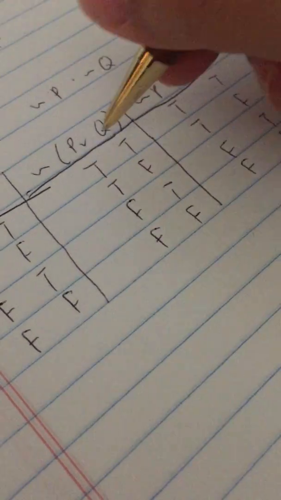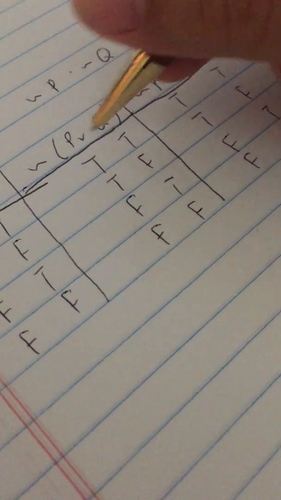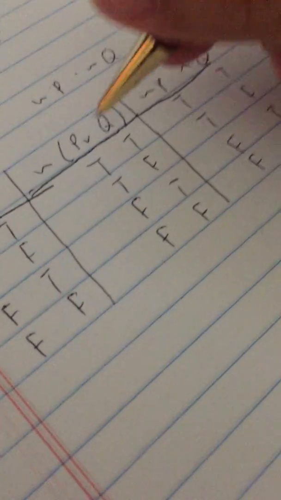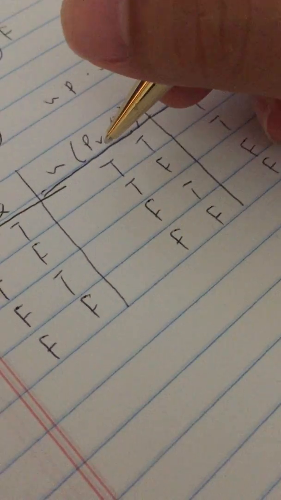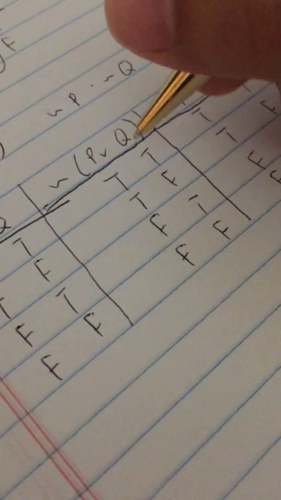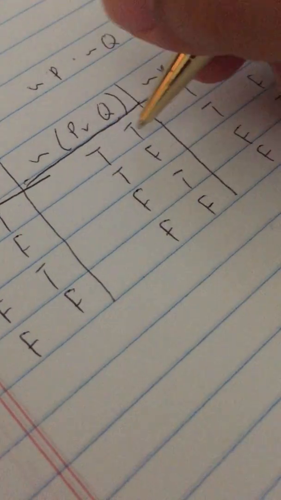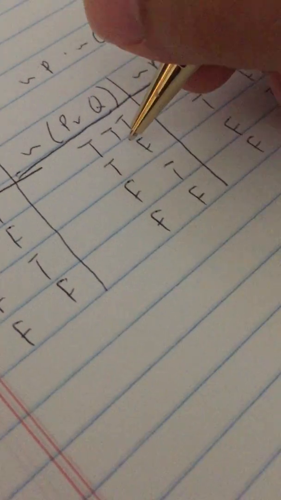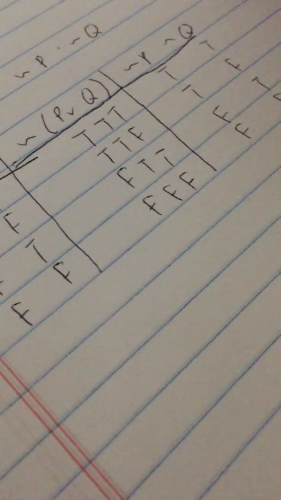Okay, let's start with this one. I have the tilde outside the parentheses, and then I have the disjunction inside the parentheses. Always start within the parentheses in this kind of situation. So the disjunction is true whenever P is true or Q is true. To compare them here, I just need to look for whether I see a T on either side. I do here, I do here, I do here, I don't here.